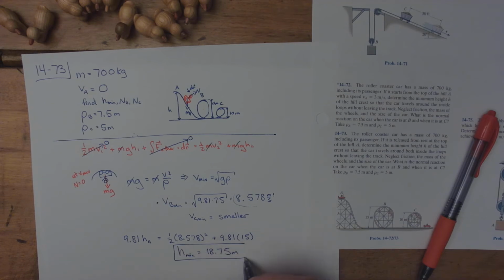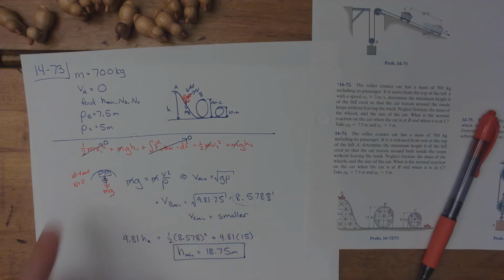That was one thing I had to find. Well, I have to find the normal force at point B, but we said if we're using the minimum velocity, the normal force is equal to 0. So the normal force at point B is equal to 0.